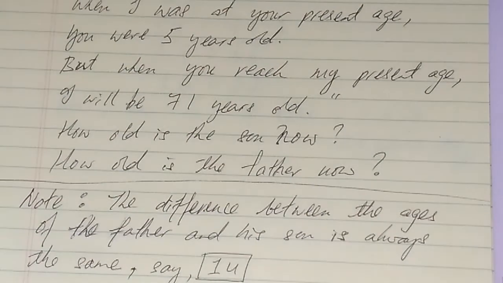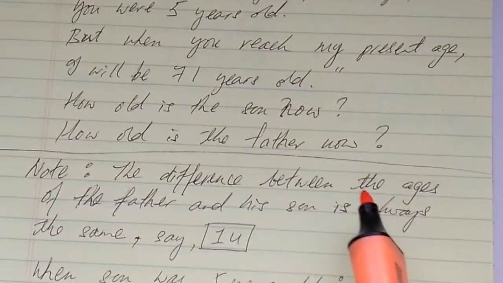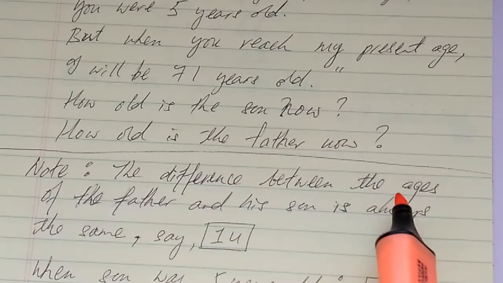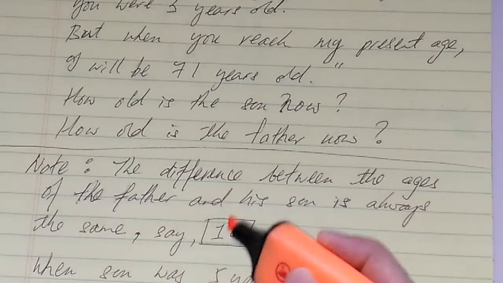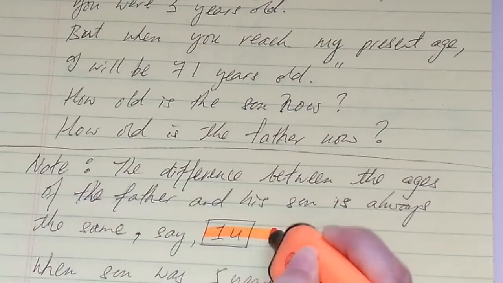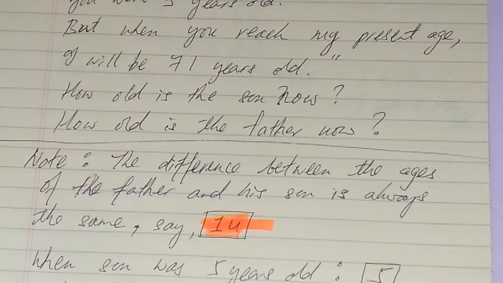In these questions, we always remember the difference between the age of the father and his son is always the same. Say they are different by 1 unit. For example, if your father is 30 years older than you, he's always 30 years older than you.